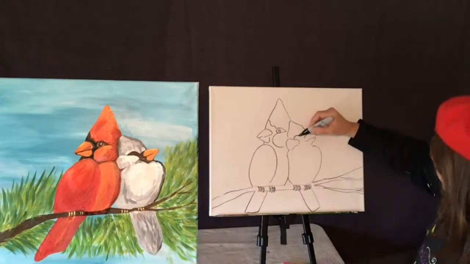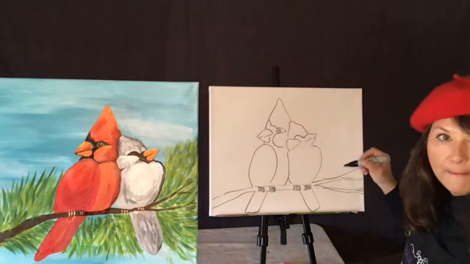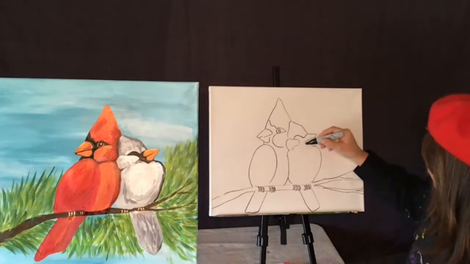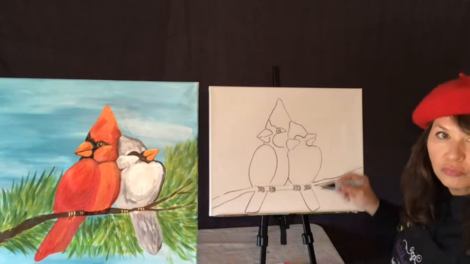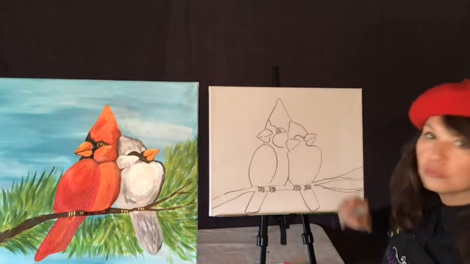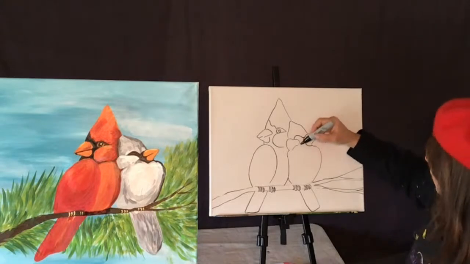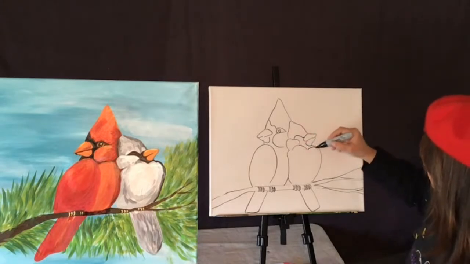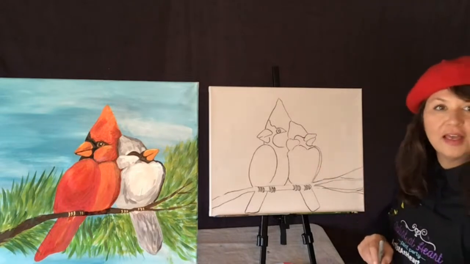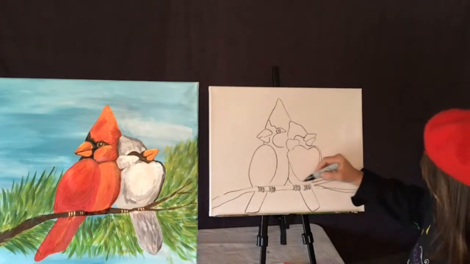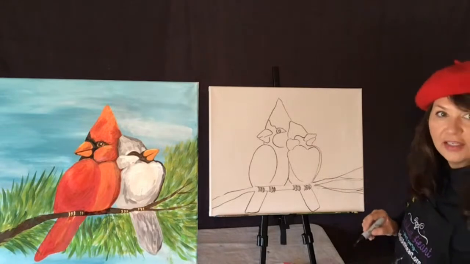And then his eyes are closed. Kind of comes down like this and around like that. You can even just kind of sketch out because you know his belly is going to be there.